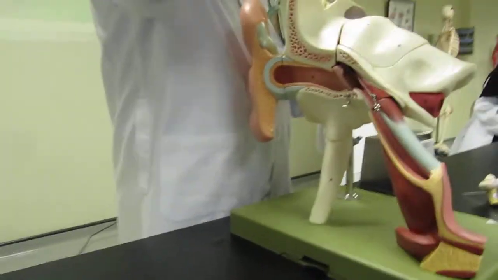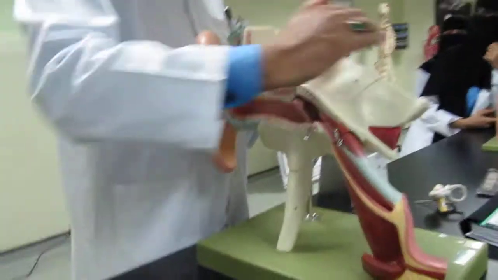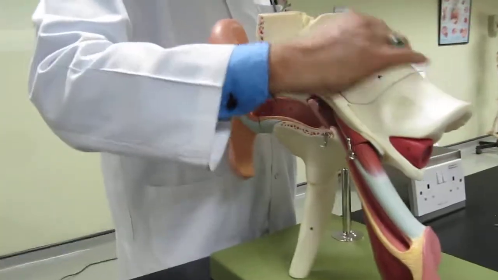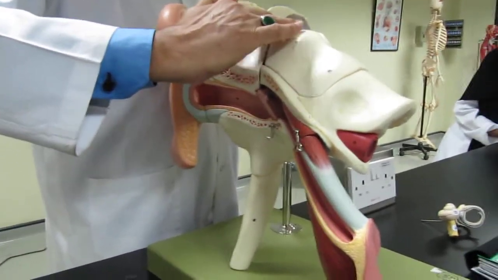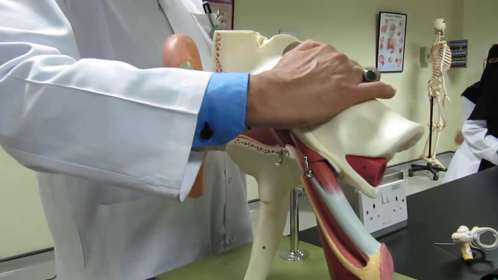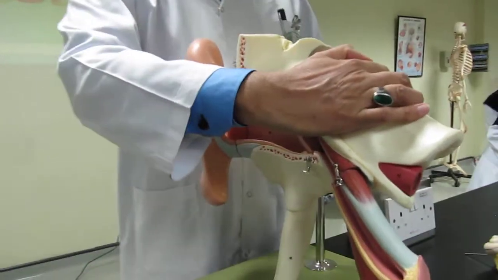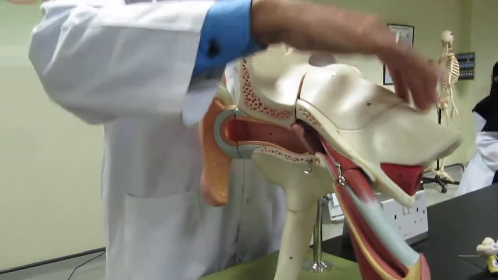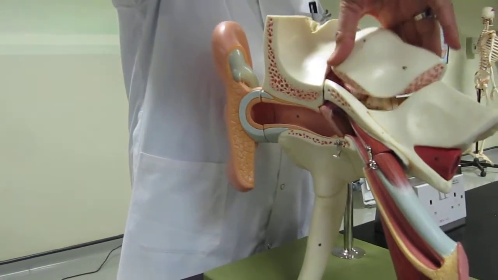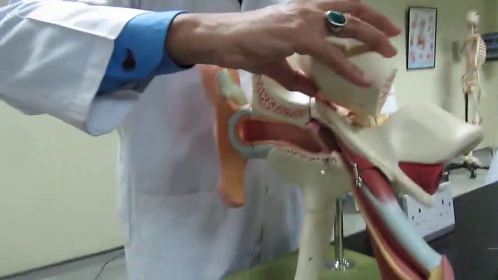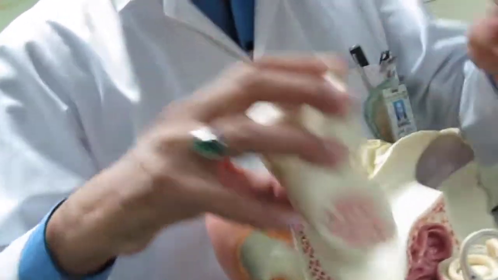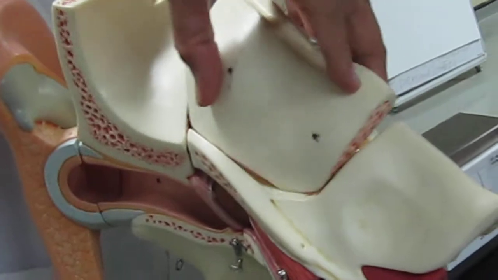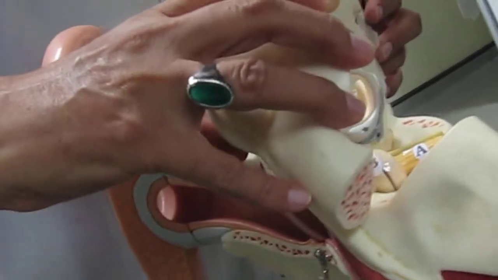Both of you can see in one go. So this is the roof of the tympanic cavity here, and medially we would expect the bony labyrinth. If I remove this roof like this, can you see these spaces in the bones here? These are basically, now I am opening the membranous labyrinth.